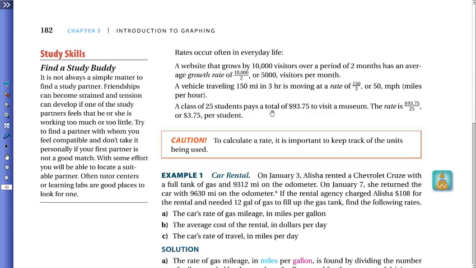Now, a class of 25 students pays a total of $93.75 to visit a museum. The rate is then $93.75, that amount of money, per the number of students, so per 25 students. We may want to find out what the cost per one student is. And when we're talking about it, you've got to be careful, because that could be an average, especially when you're traveling.